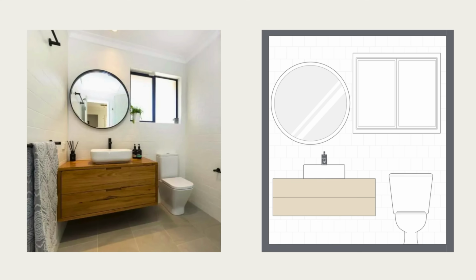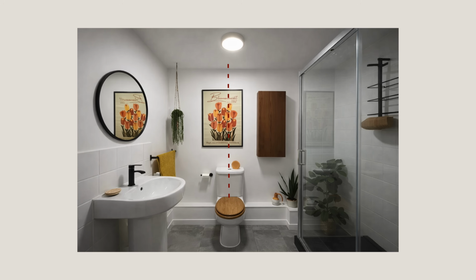In so many bathrooms, there are objects that are not aligned, and there is no reason why they have to be like this. This mirror is slightly off-center from the sink, this toilet is not centered on the wall, and the decor is also off-center. Do you see it? Does it bother you?